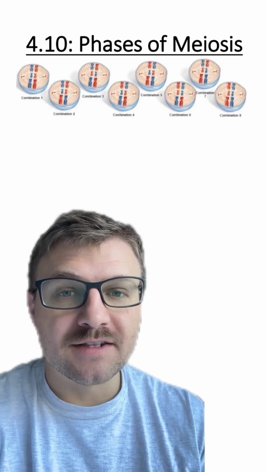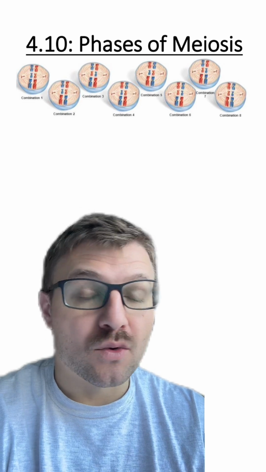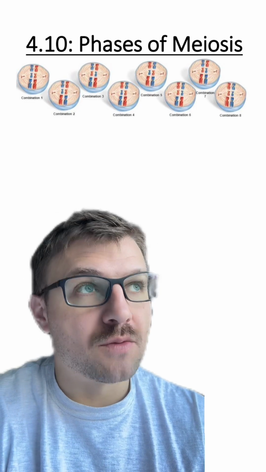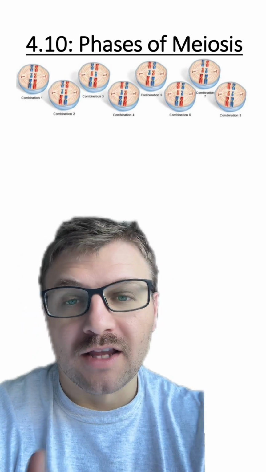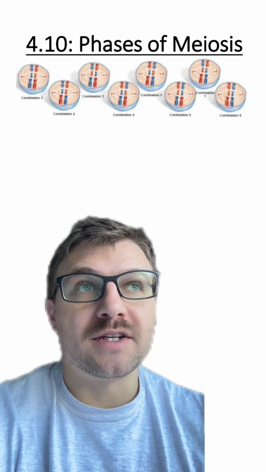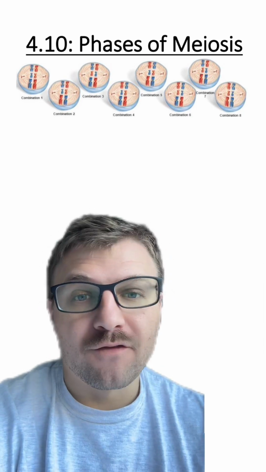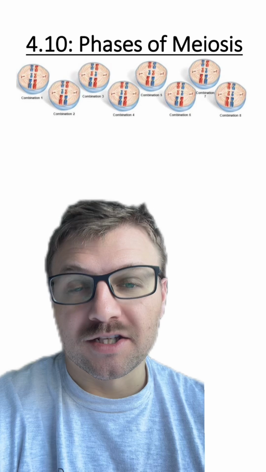What this does is it increases the genetic diversity of the offspring cells, or the sex cells that we're trying to produce through meiosis. As the chromosomes line up randomly from each other, again, paternal versus maternal on left or right side, it's going to increase the genetic diversity or outcomes that are possible. Now for this cell, there are 8 combinations because there are only 3 homologous pairs of chromosomes.